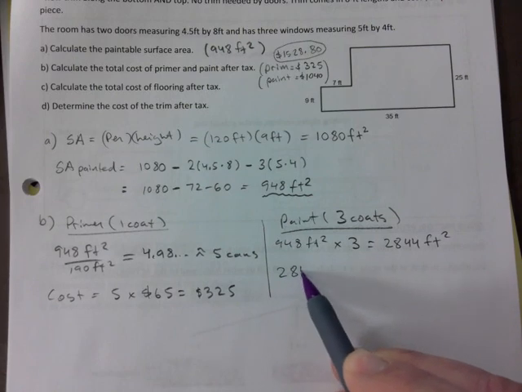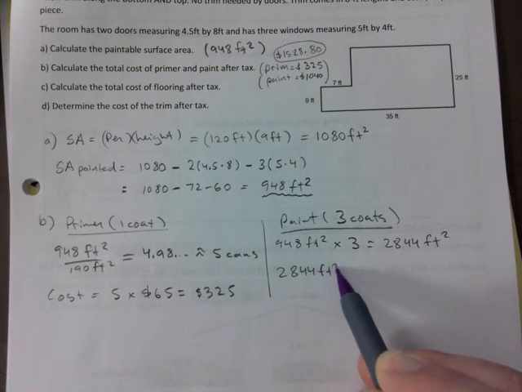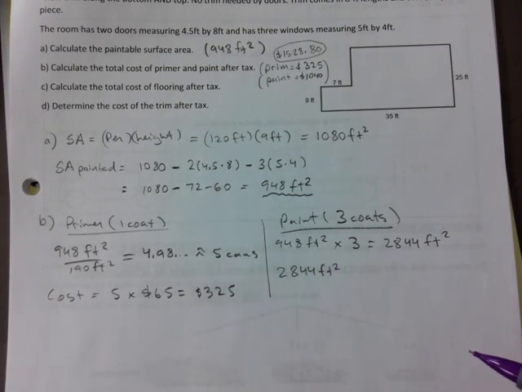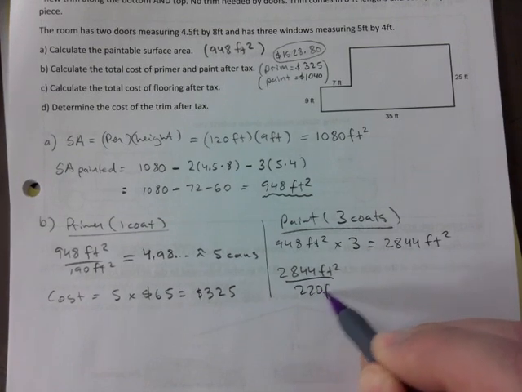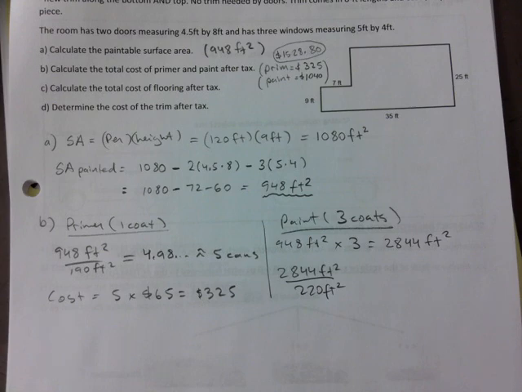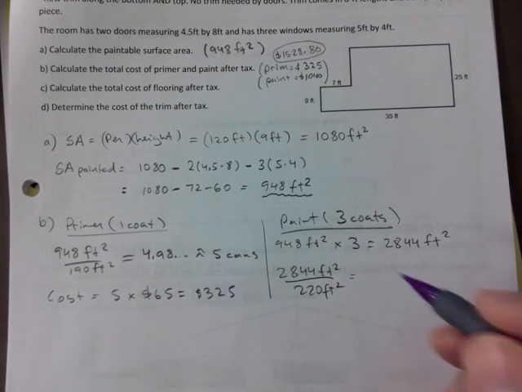Then you take that, and I feel like sometimes this just needs to be re-emphasized, but some of you would just divide, multiply right away, divide by, in this case, 220, and just multiply this by the price, right? But then you're buying partial quantities if you do that, so you can't.